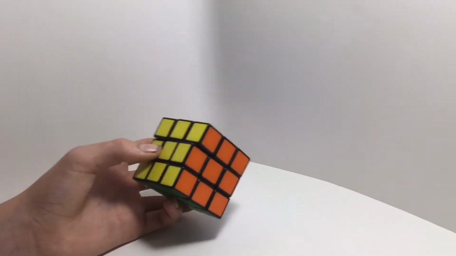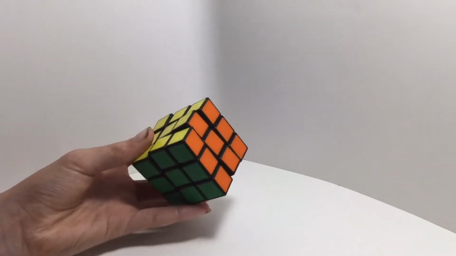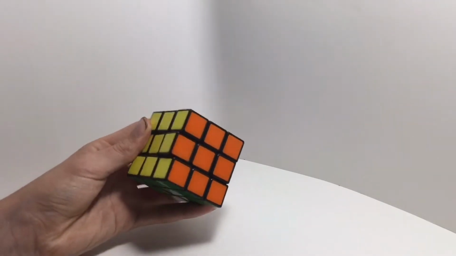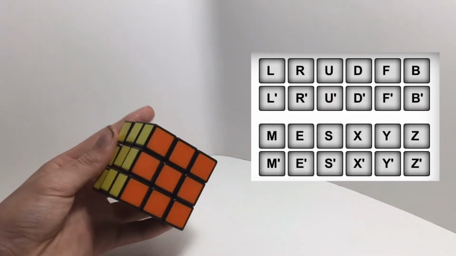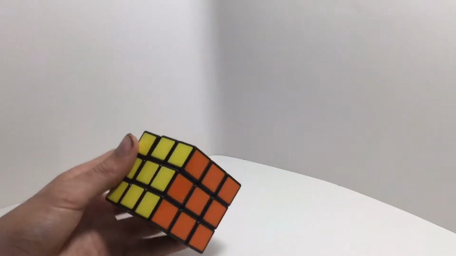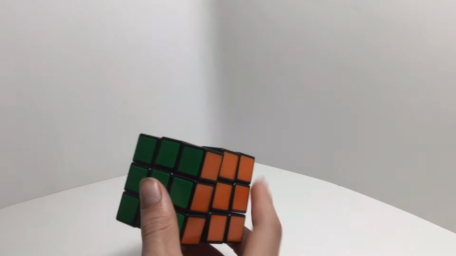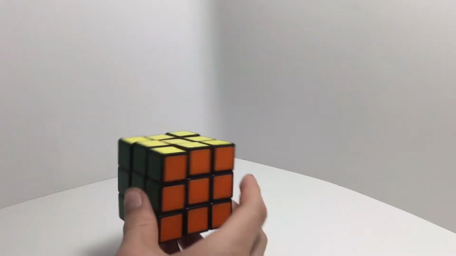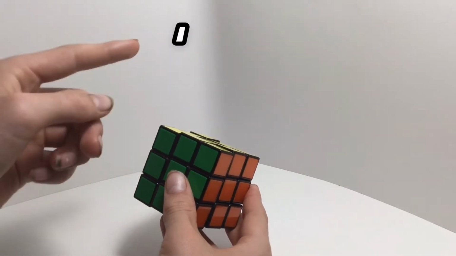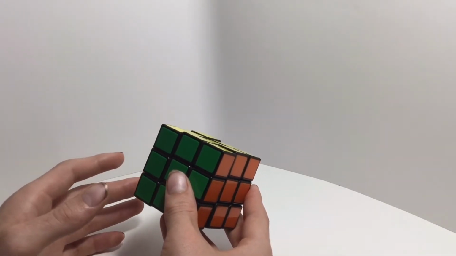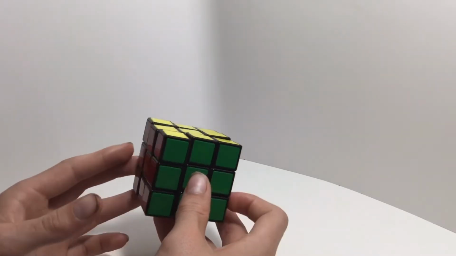Now, in order to fully understand this, we have to move into some actual cube notation. In this video, we are going to be going over all of the notations that are currently on your screen. So to start, let's go with L and L prime. Something that will be true throughout this whole thing is if it has that apostrophe, it's a prime, which means you do it counterclockwise.